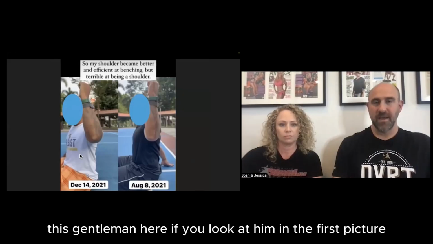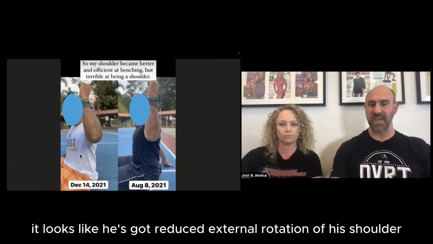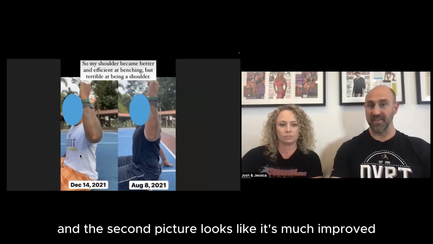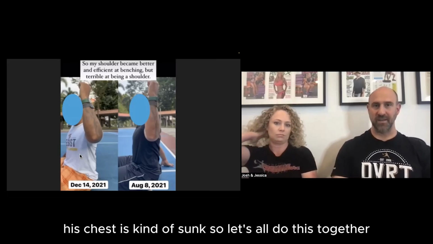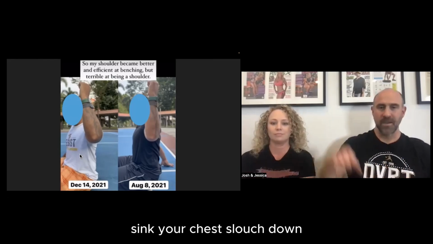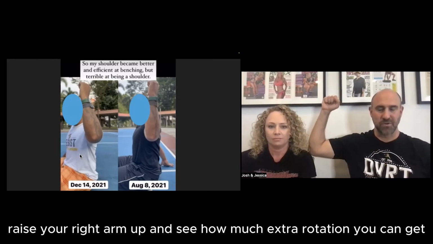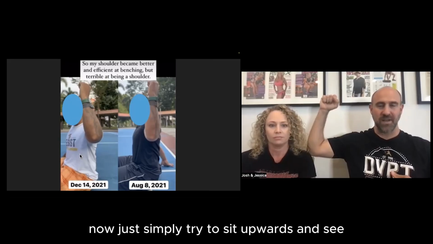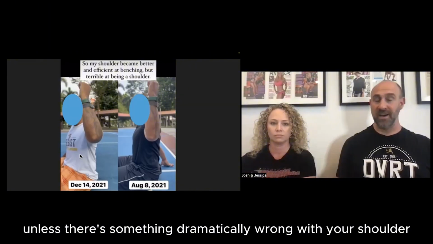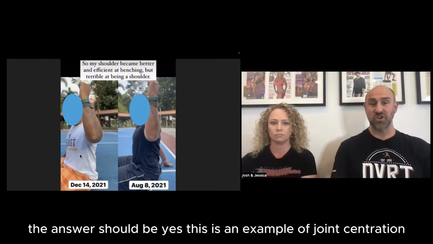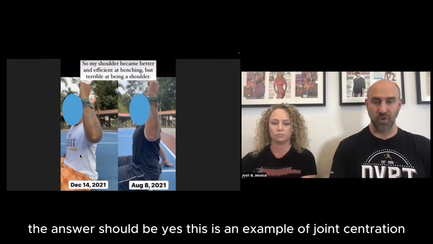For example, this gentleman here, in the first picture, it looks like he's got reduced external rotation of his shoulder, and the second picture looks much improved. Now look at his chest and his core. In the first picture, he's kind of sunk. So let's all do this together. Sink your chest, slouch down, raise your right arm up, and see how much external rotation you can get. Now, just simply try to sit upwards and see, does your external rotation improve? Unless there's something dramatically wrong with your shoulder, the answer should be yes. This is an example of joint centration.